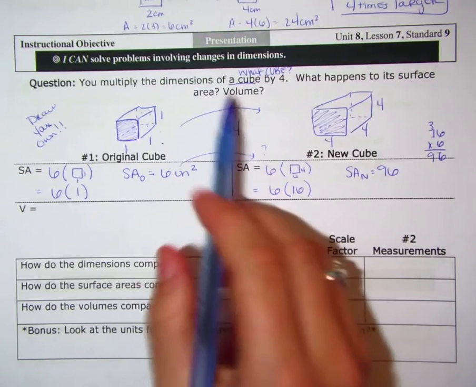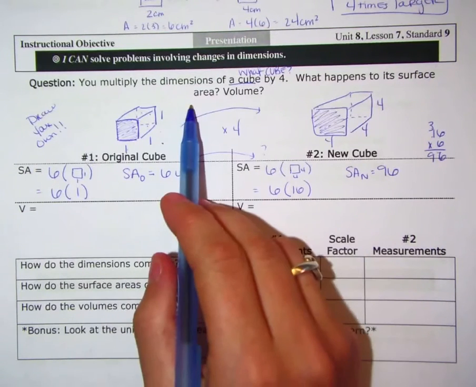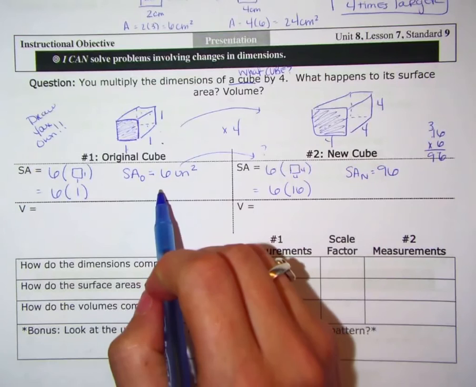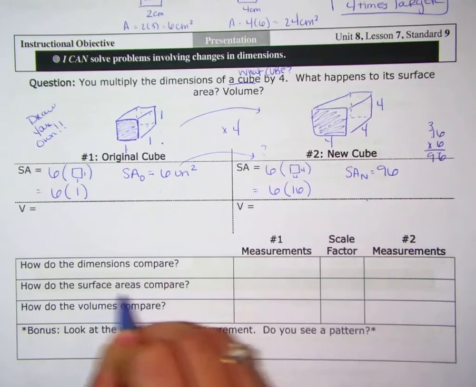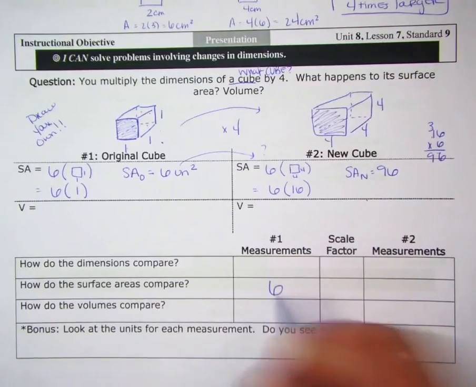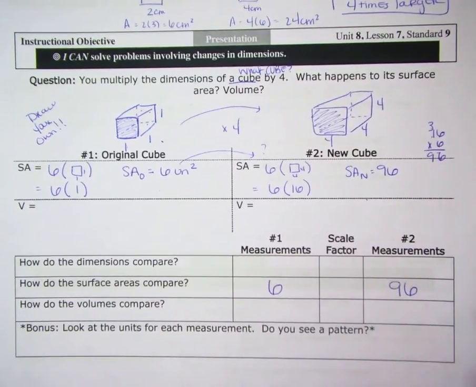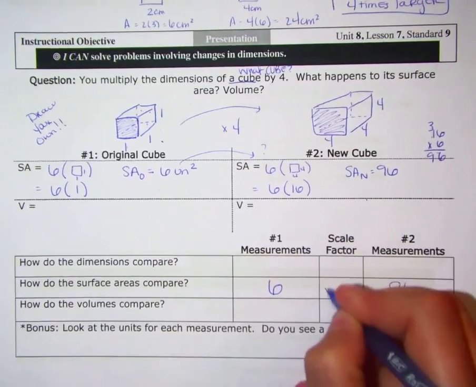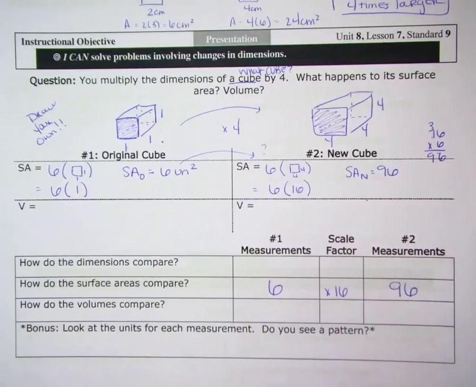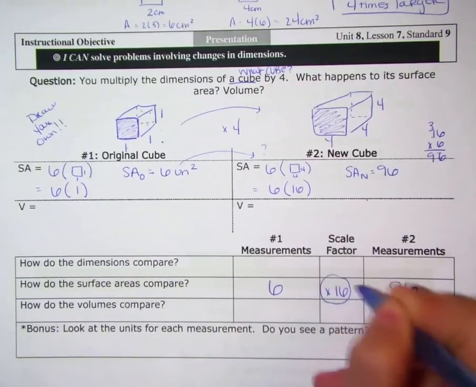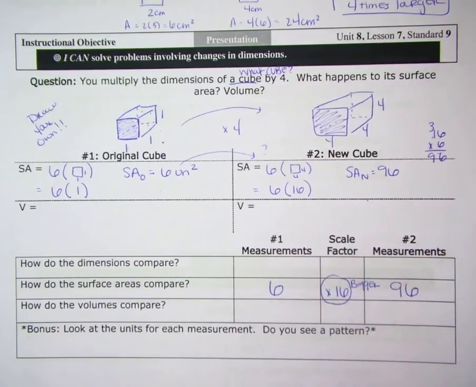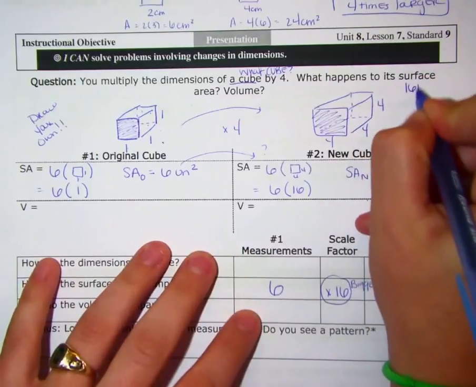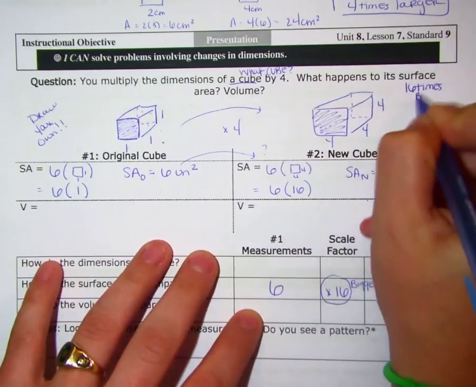So the question is, how do these surface areas compare? Well, it went from 6 to 96. The scale factor is 16. So what happens? It gets 16 times bigger. That would be the answer to that question: 16 times bigger.